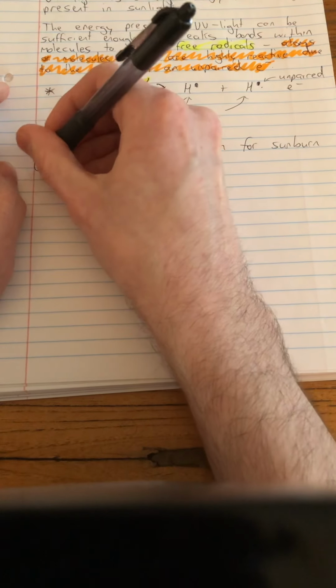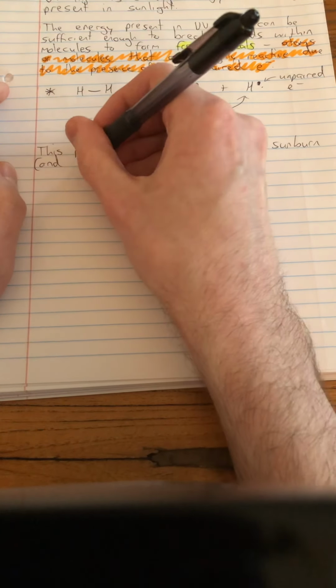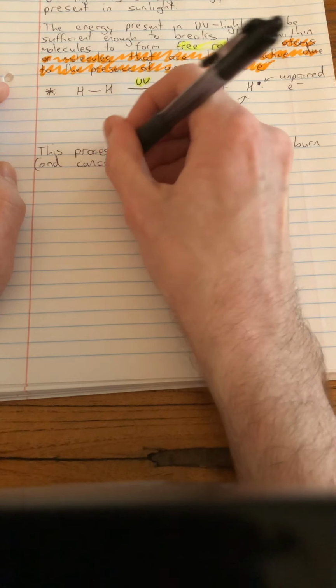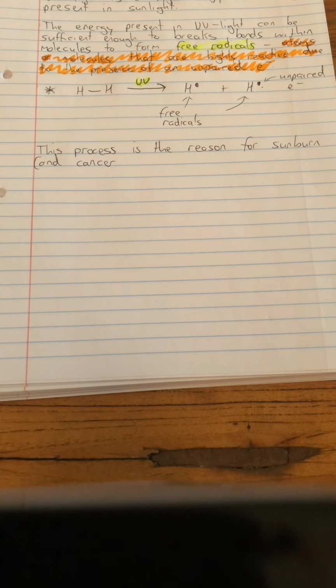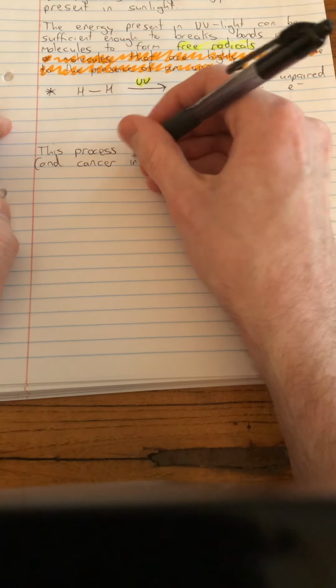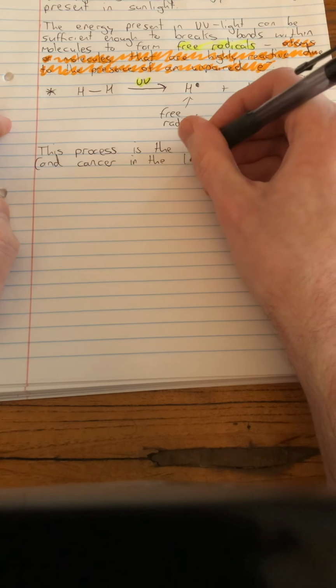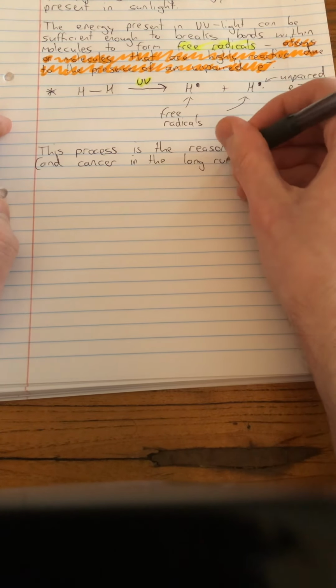And obviously, if you're exposed to UV light for long periods, it can lead to cancer in the long run.